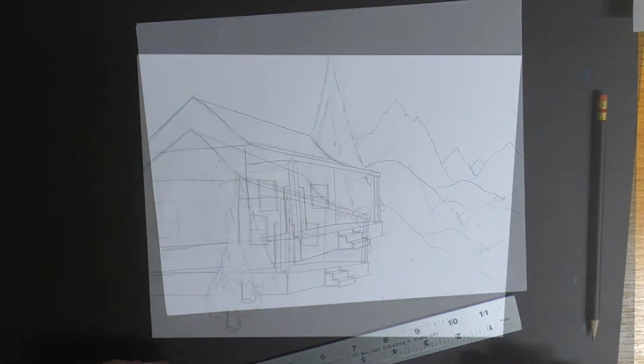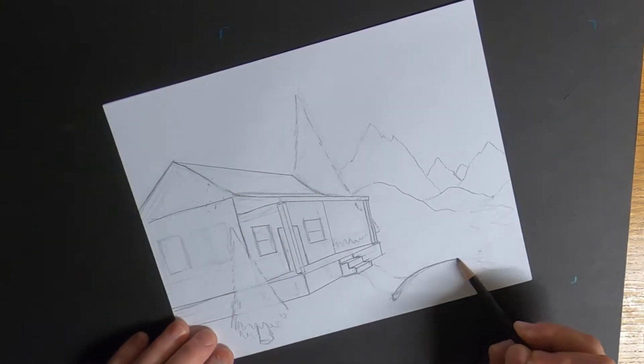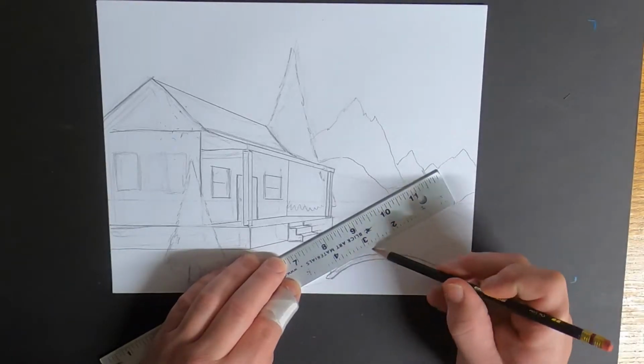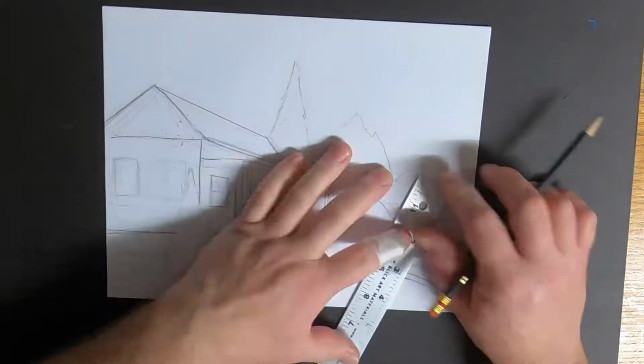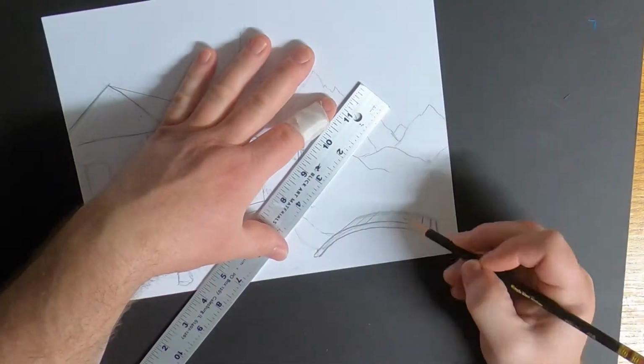Don't forget even the overlapping in the hills and the mountains. Give yourself lots of different forms that you can shade down the road. In fact, here I decided to put in a footbridge, something else that I can use the vanishing point for.